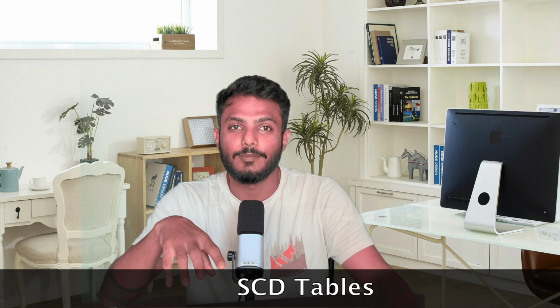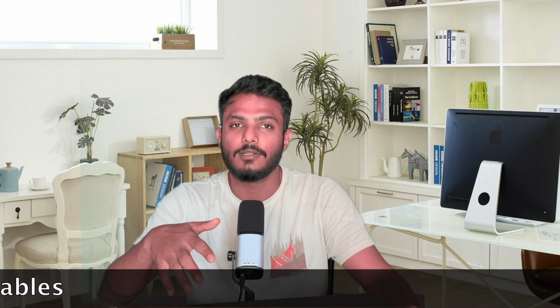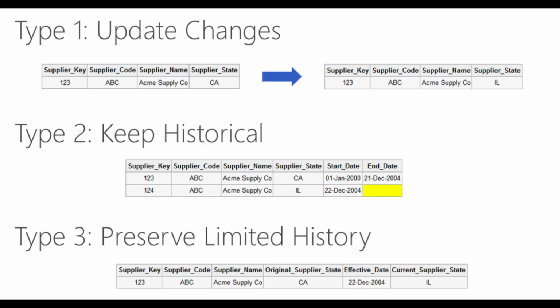One more point I would like you to understand is about the SCD type tables. These are the slowly changing dimensions, and there are around 4 types of dimension tables. It tells you about whether you can store the history or not. So there's incremental data and historical data, and there are different permutations and combinations of how you can store the historical data with the incremental data.